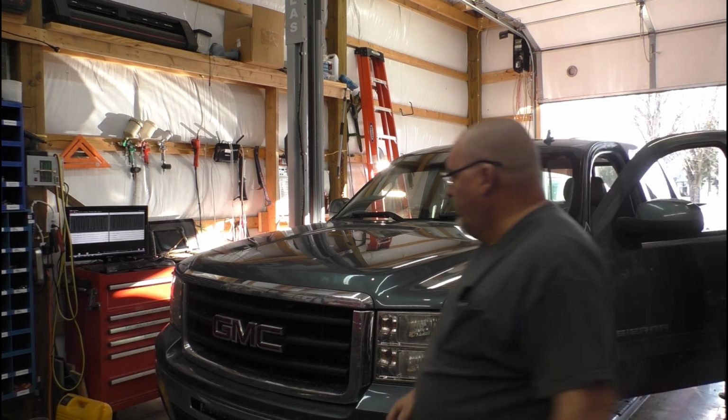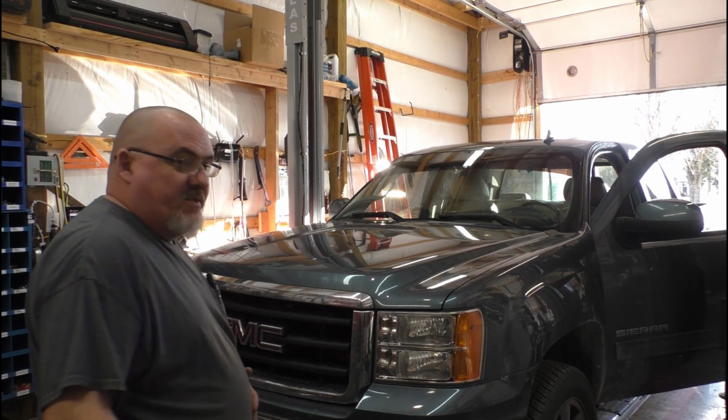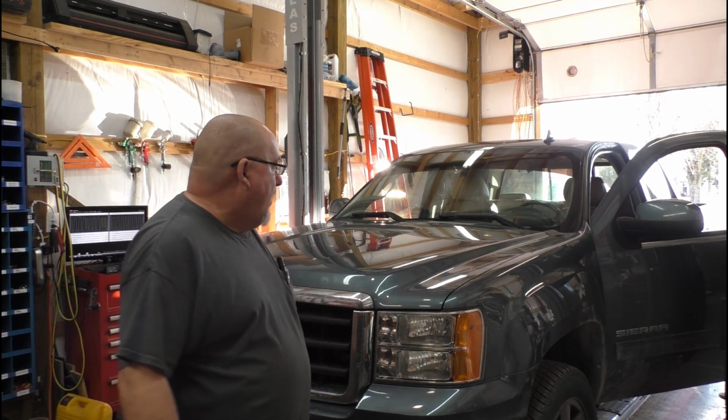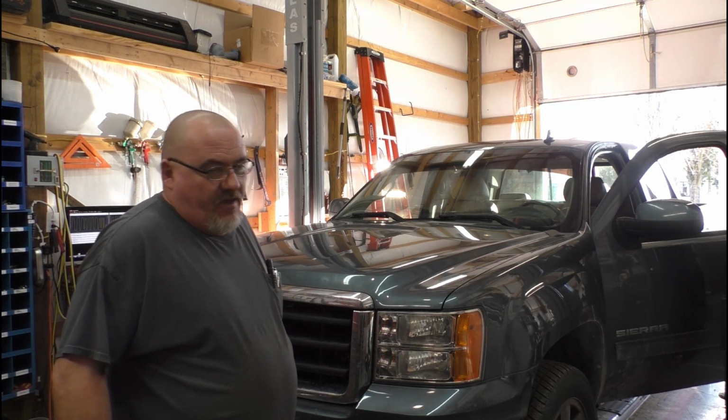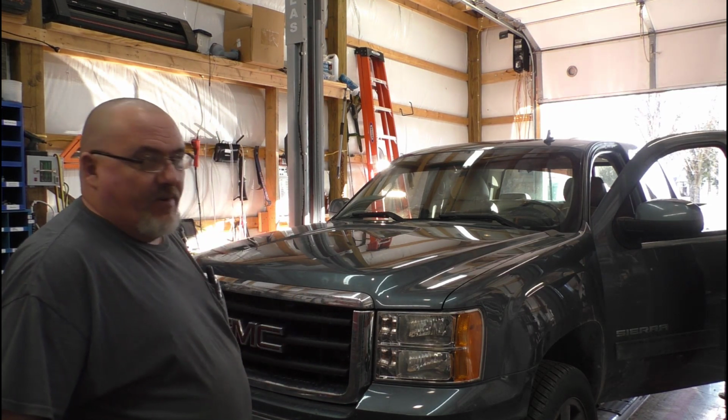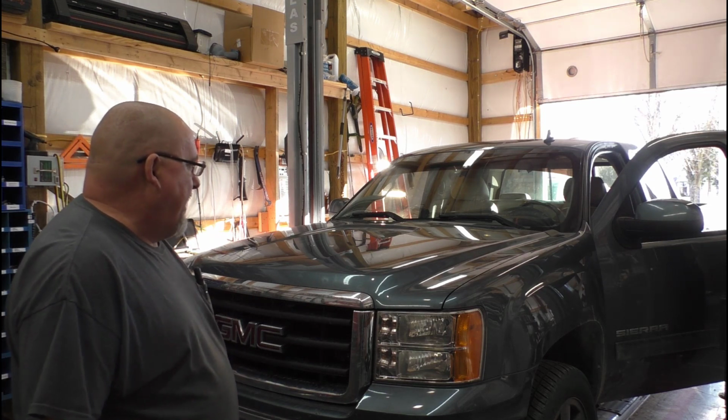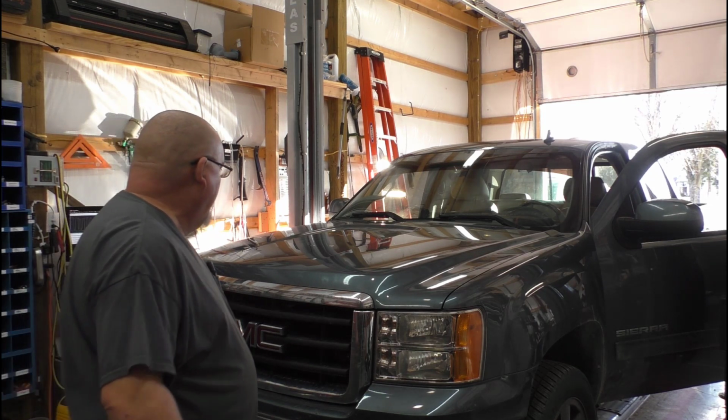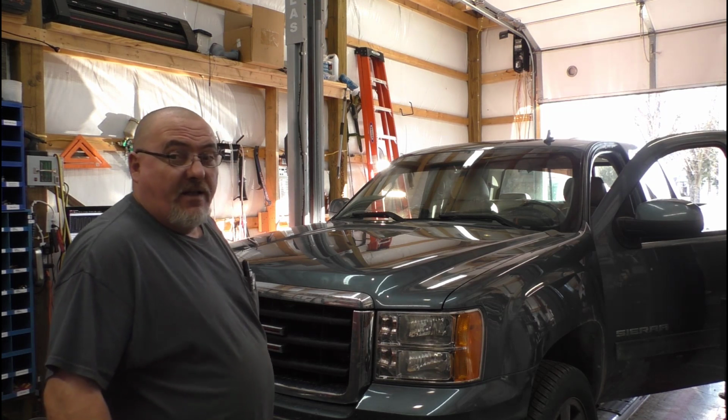Actually been wanting to do this. I'm going to grab a scan tool. I'm going to do a quick video on volumetric efficiency. Got this calculator. I've been aiming to do it on my truck. I haven't had time to really play with it, so today it's a little bit of playtime.